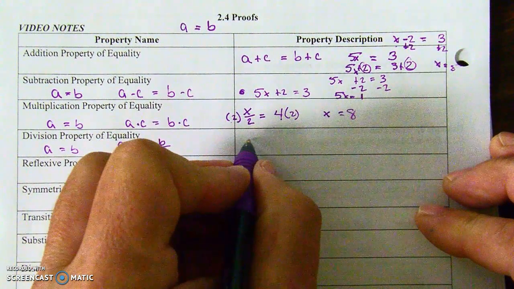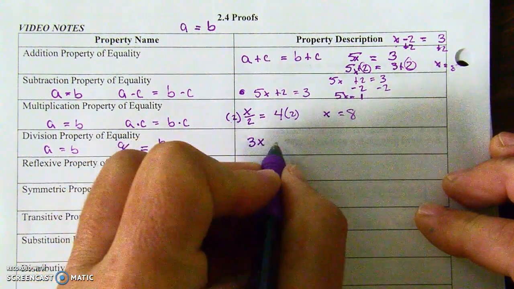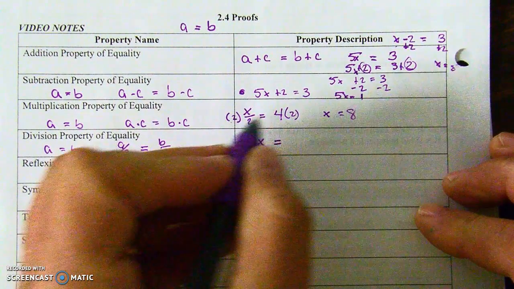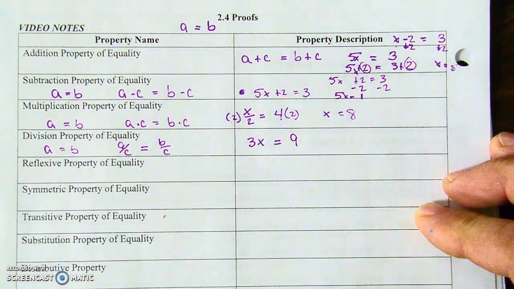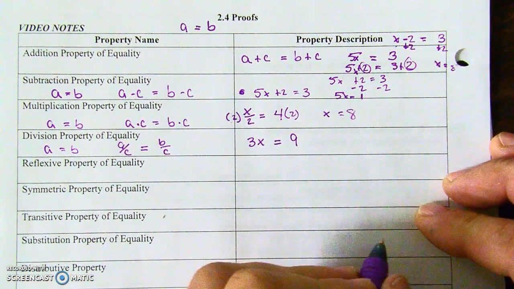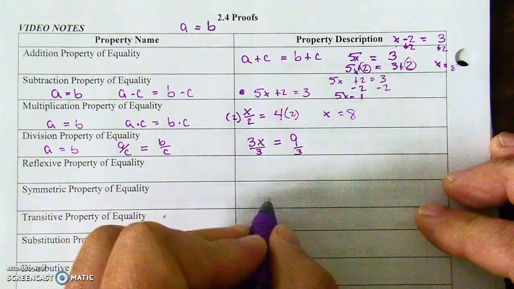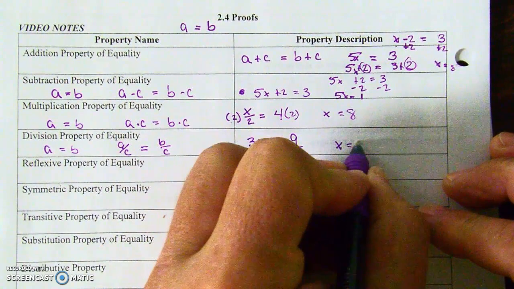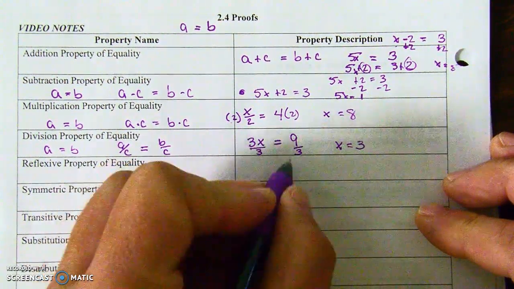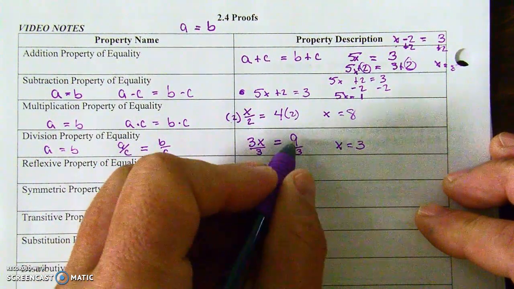So we have something like this, 3x equals 9. Okay, in order to be able to solve for this problem, what are we doing? We're dividing both sides by 3, giving me x equals 3, because we cancel out, or we simplify the fraction there to do that.